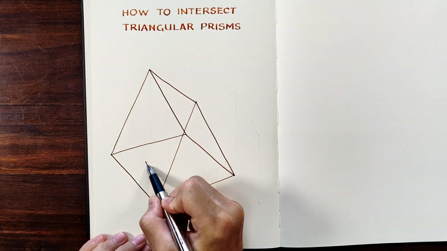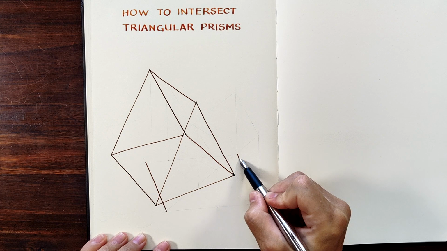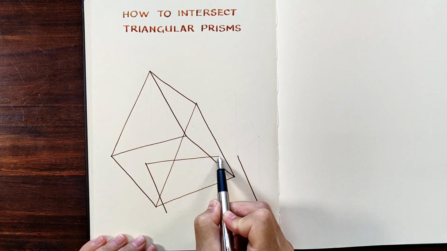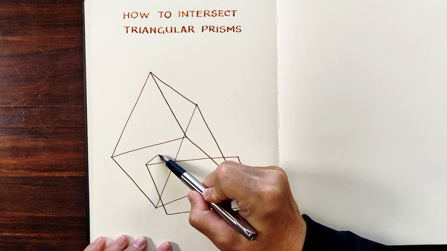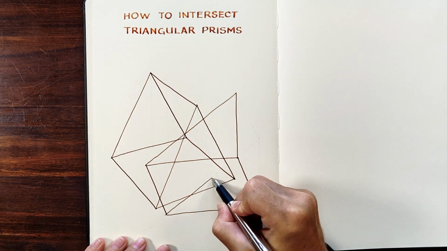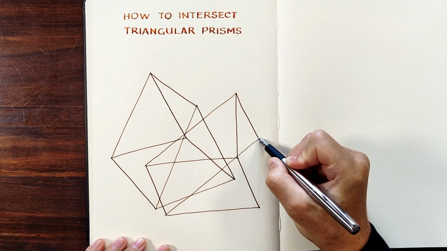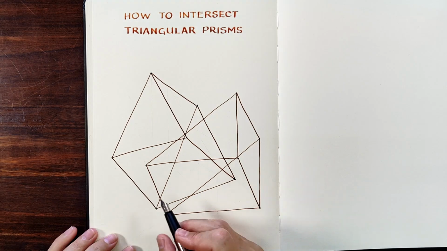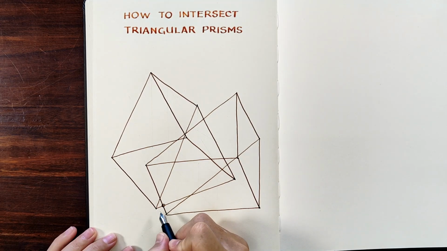Here's one prism depicted in a two-point perspective. Now I will draw another prism on the same ground. It intersects the previous one. You can see that footprints cross each other in 2 points. I will circle these points.